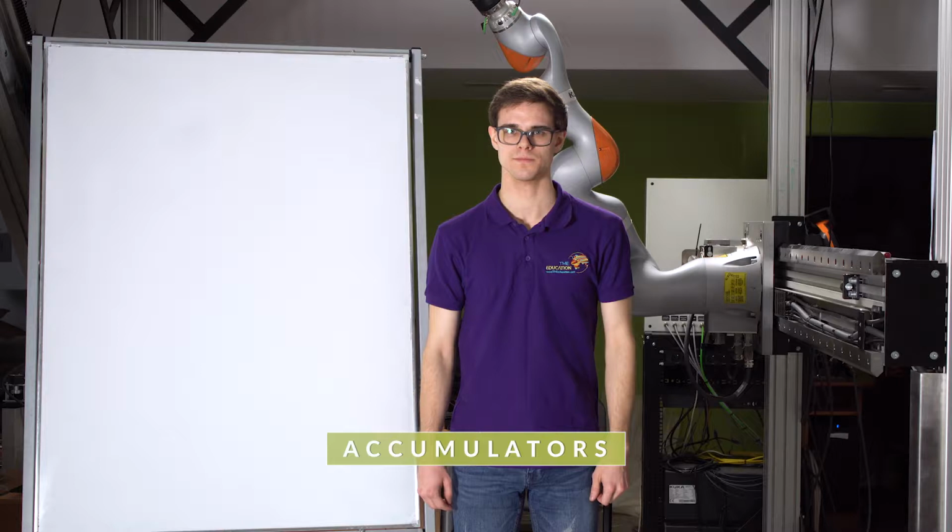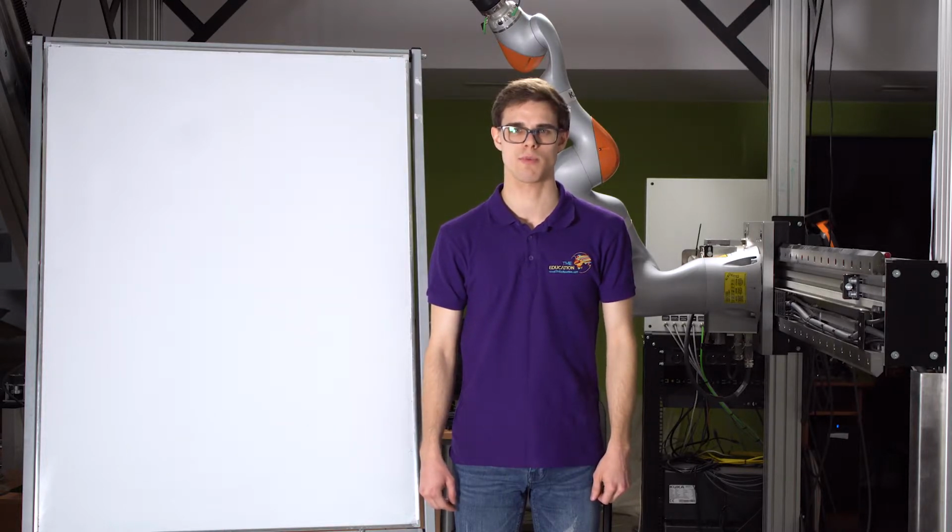Accumulators. Compared to accumulators, batteries have one major drawback: they are disposable. Accumulators can be recharged multiple times. However, you have to remember not to discharge them below the limit we discussed previously. There are several types of accumulators. The first ones are nickel-cadmium and nickel metal hydride.